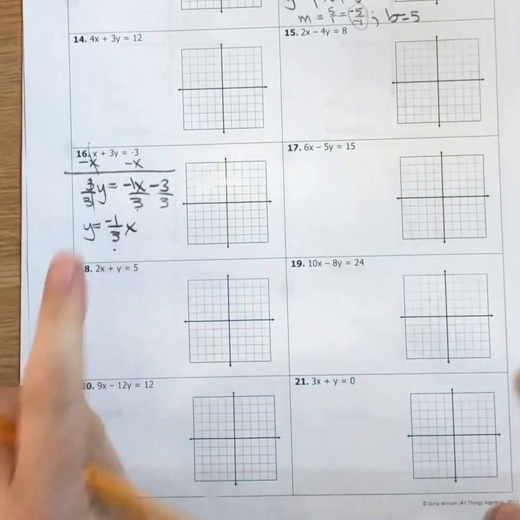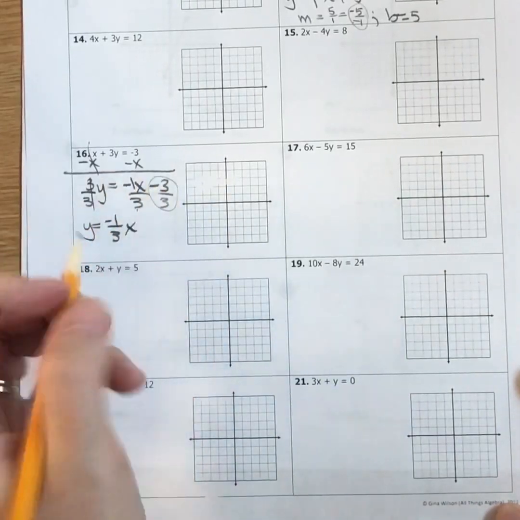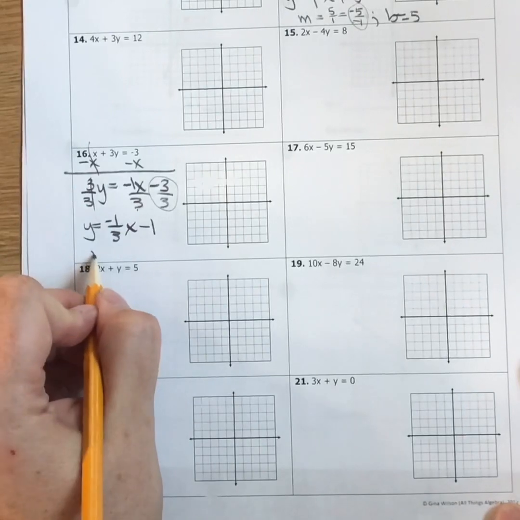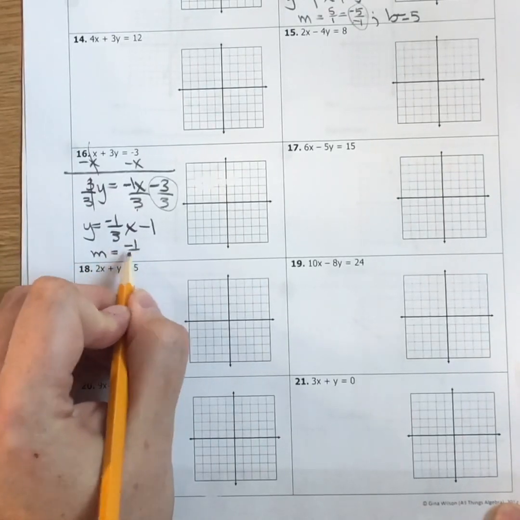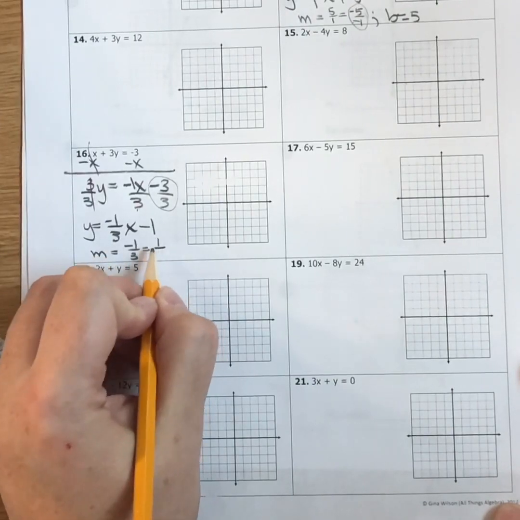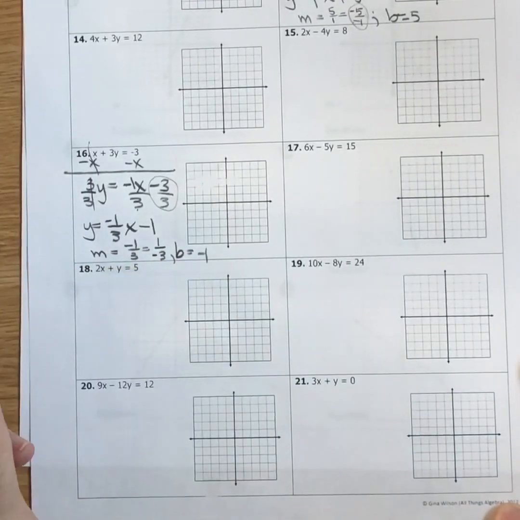Just pull out the x so we can see the m separate from the x, and then we go ahead and just reduce. Negative 3 divided by 3 is negative 1. So we know our slope is negative 1/3, which a negative over a positive is equivalent to a positive over a negative, and our b value is negative 1.